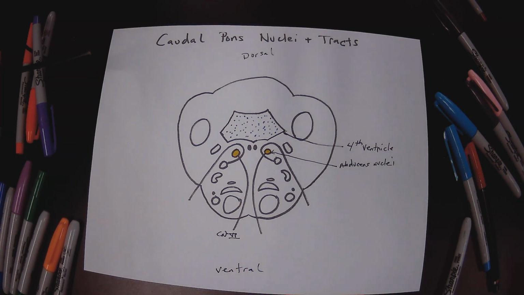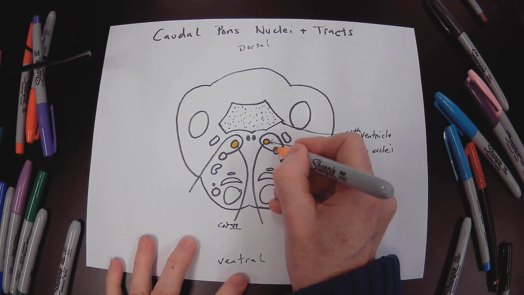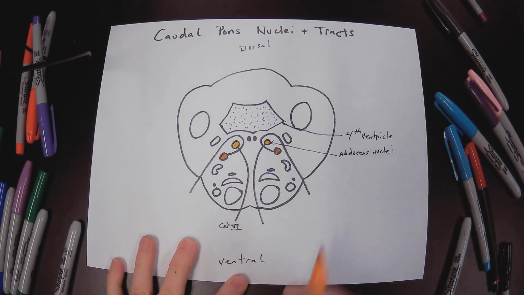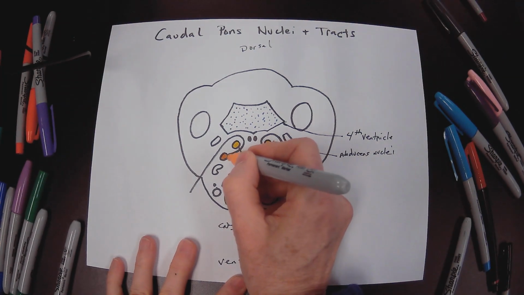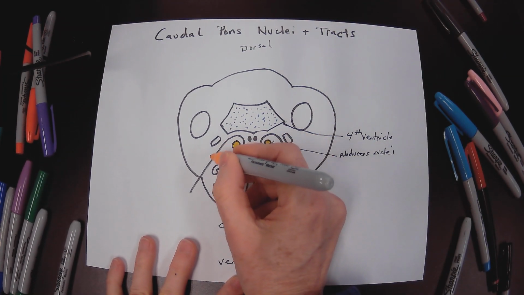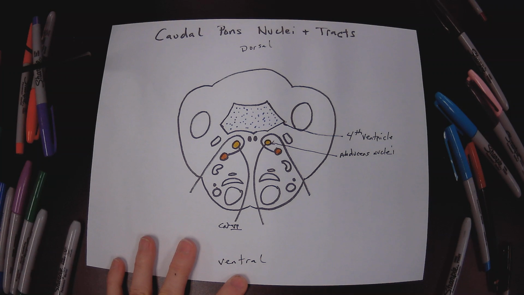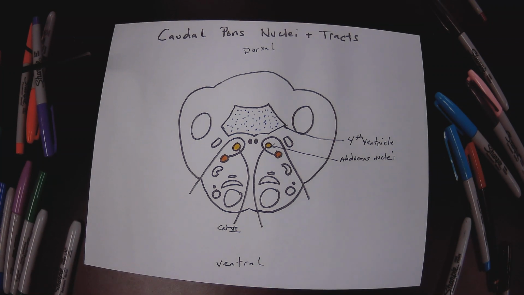Okay. Then you have the next cranial nerve that actually resides here, but when it sends out its axons, it wraps around the abducens nucleus and comes out next in line. Well, which cranial nerve was next to cranial nerve 6, just a little bit more lateral?